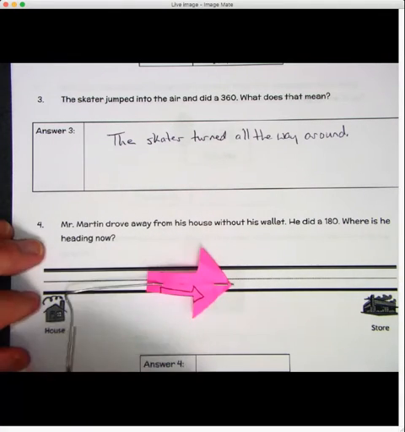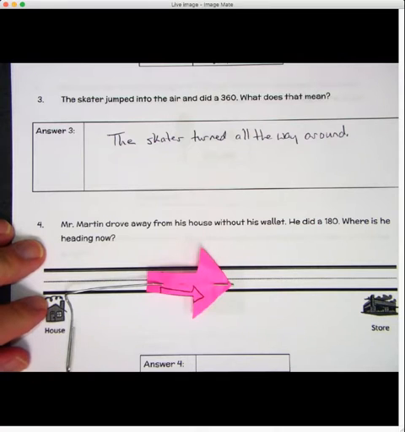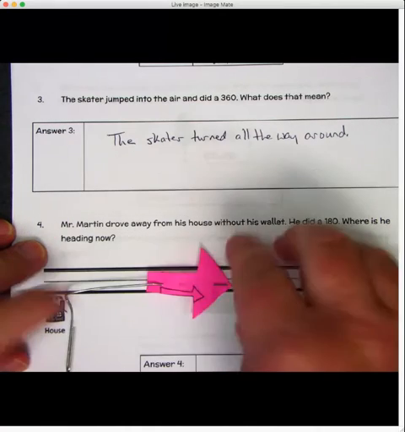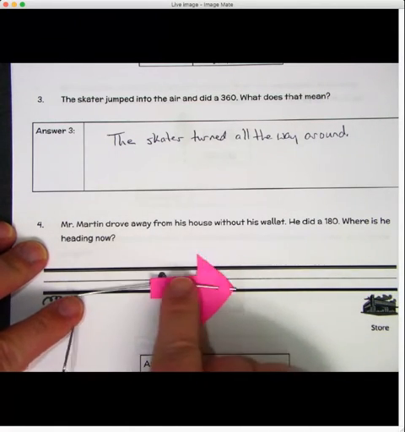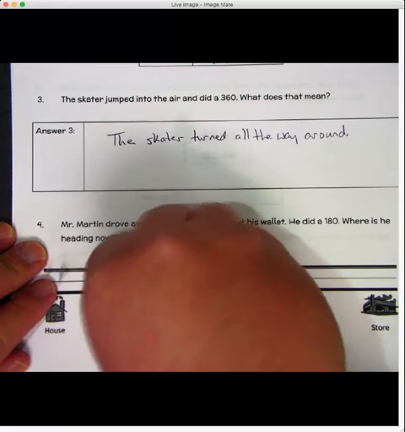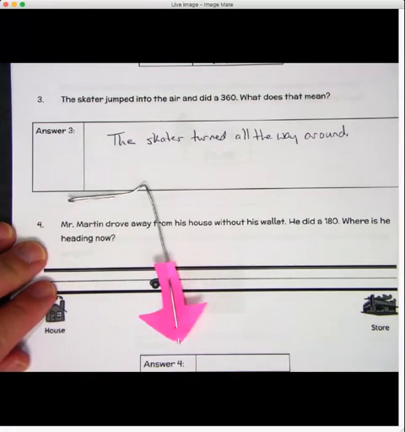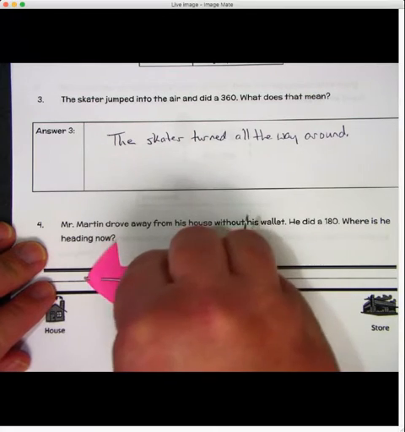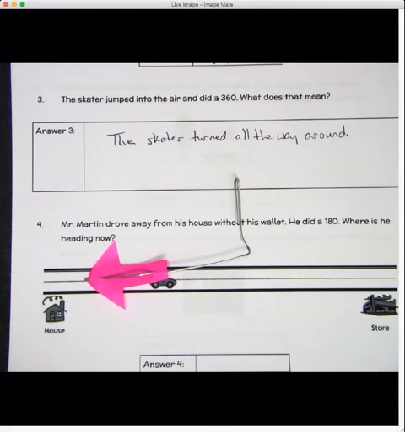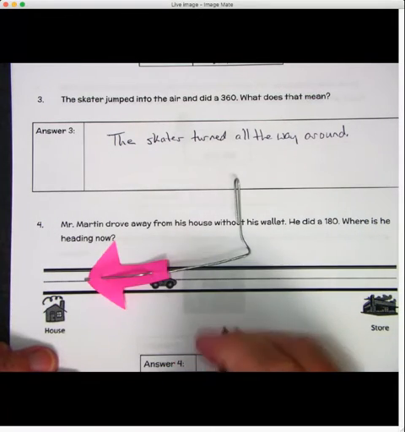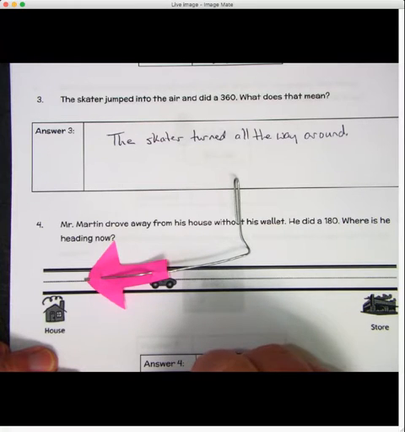So he did a 180. It's this direction. Okay, he's heading this direction. We're going to turn it 2 times. Okay, so he's going this direction. 1 time would be 90 degrees. 2 times, he's heading back the other direction. So he's going back where? Where would you go if you forgot your wallet? You'd go back to your house and get it.